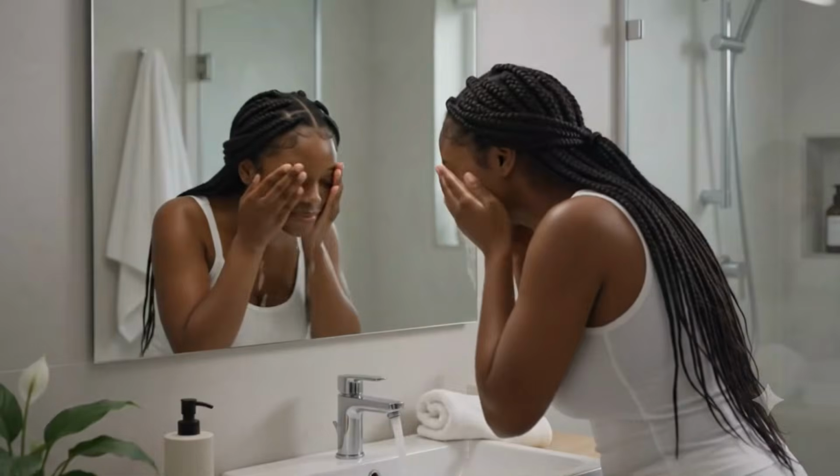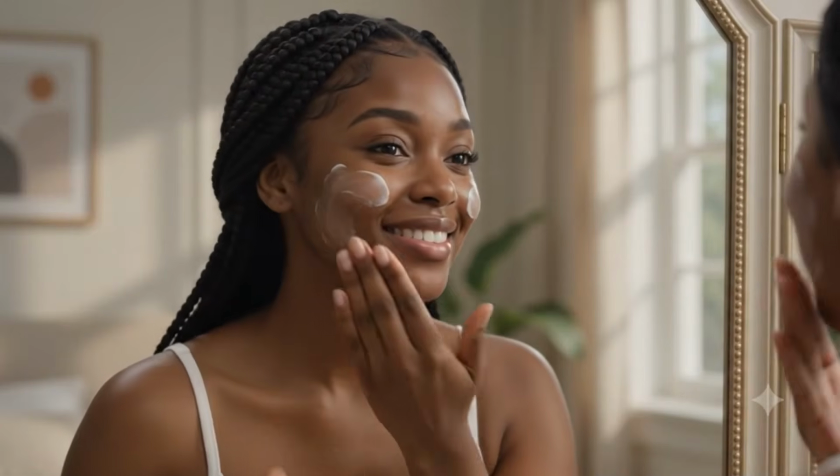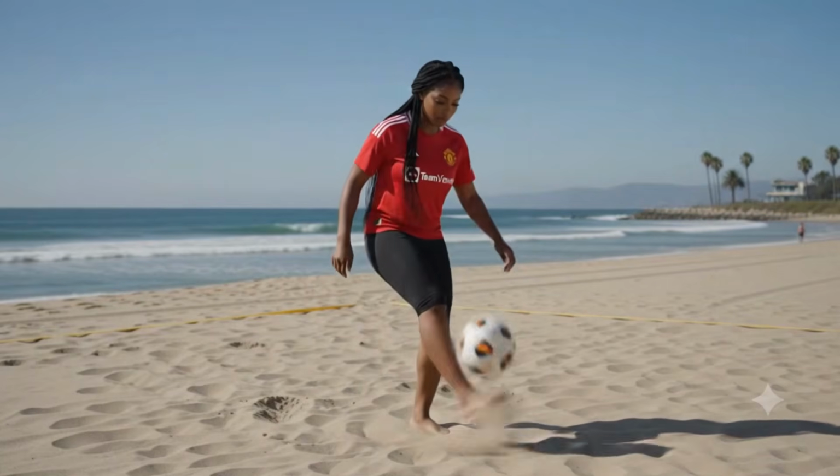Making consistent AI characters isn't hard anymore. You don't need 5 different AI tools. You don't need complicated prompts. And you definitely don't need to recreate your character every time you make a new scene.